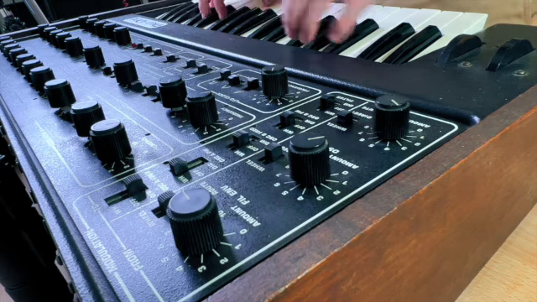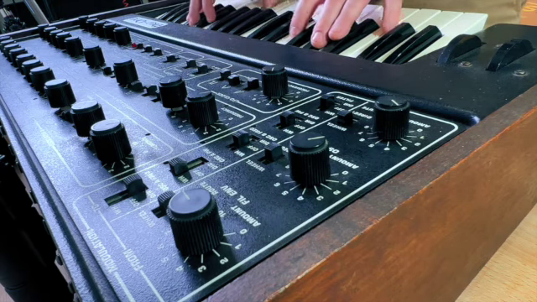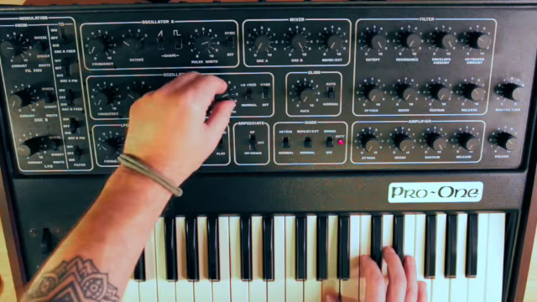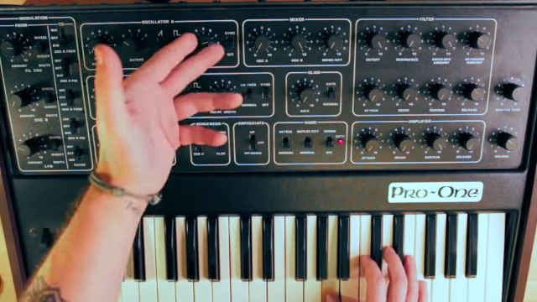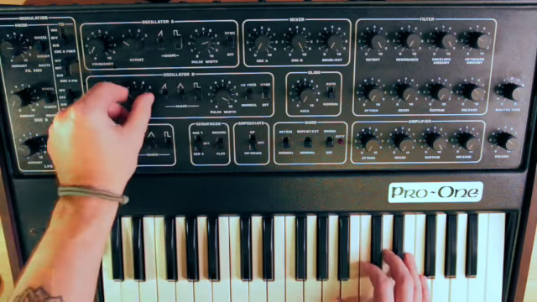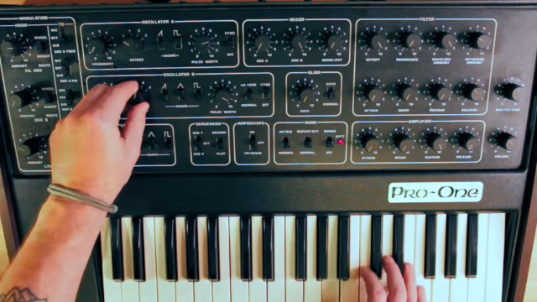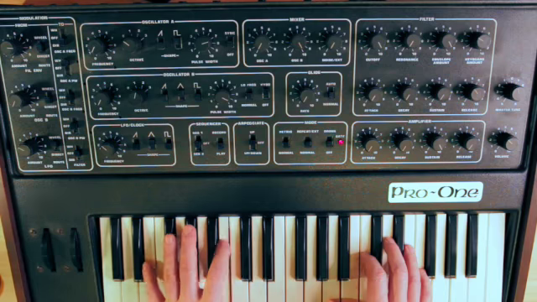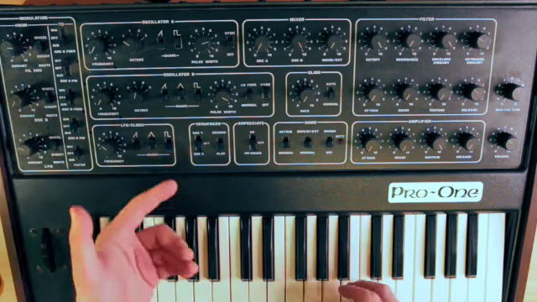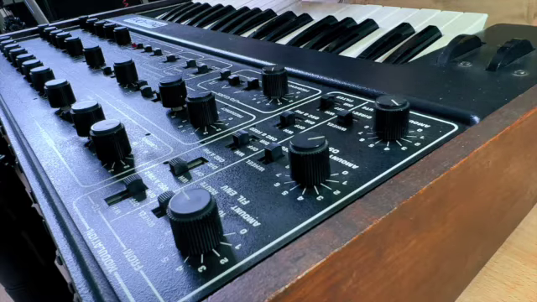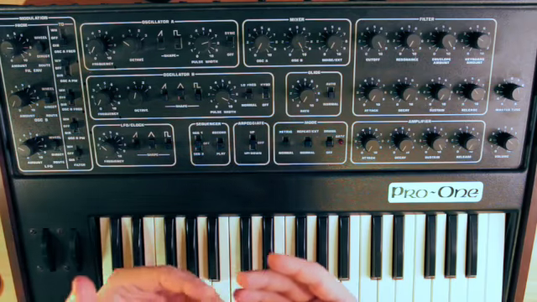Let's listen to the pulse width. Goes through 0 as well. And here's our triangle. So as you can hear, this is the least sonically interesting one, but very suitable for modulation.